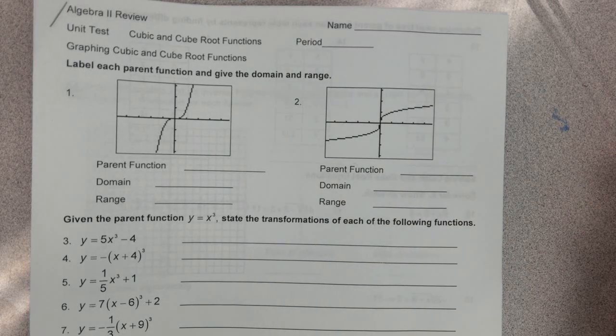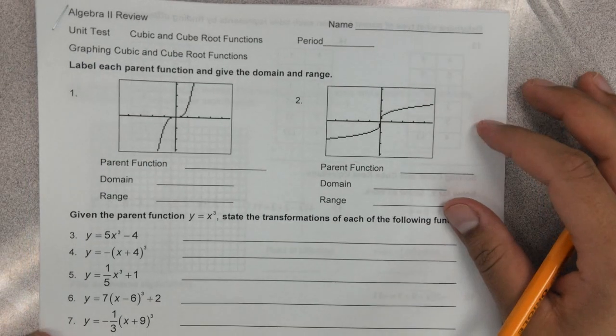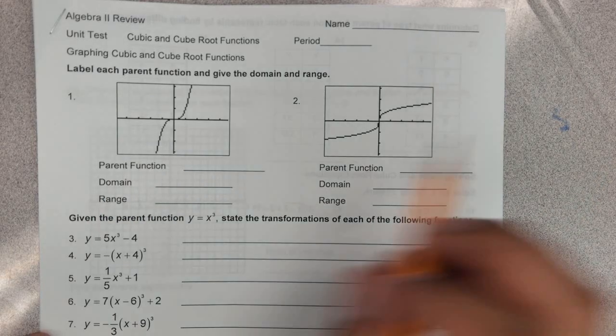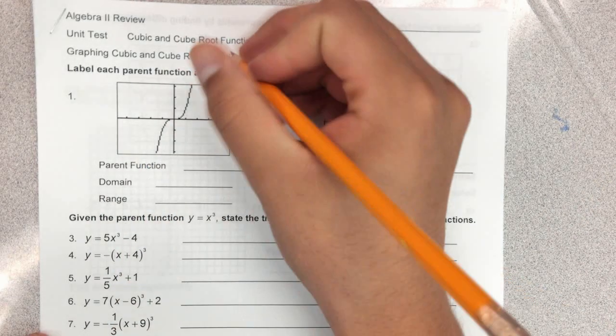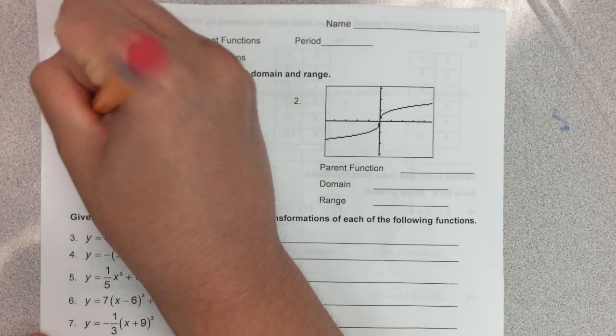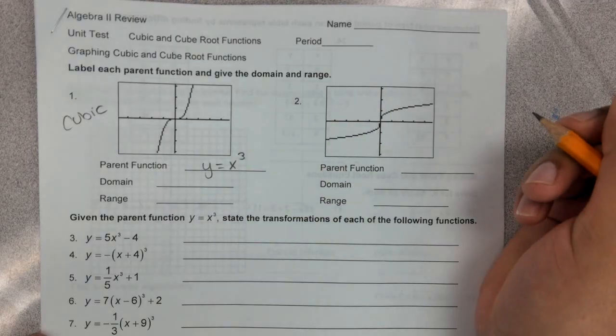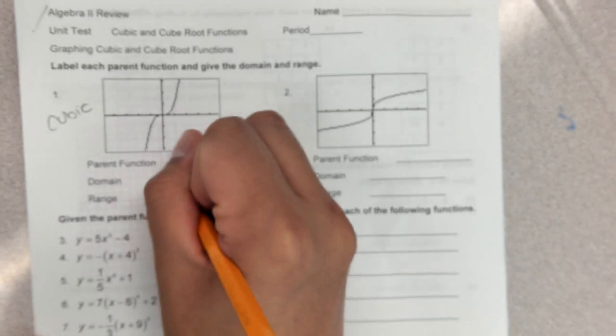Welcome to the Algebra 2 cubic cube root review. Let's start off with 1 and 2. It says label each parent function and give the domain and range. This one is going to be a cubic function. The parent function is y equals x cubed. Domain and range is all real numbers.